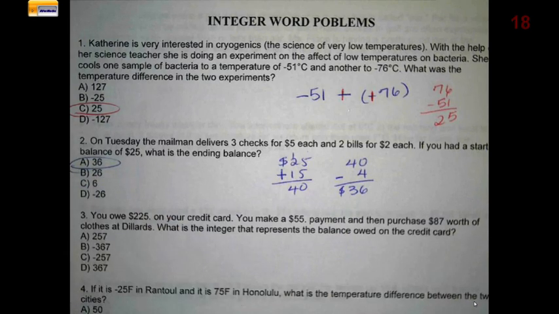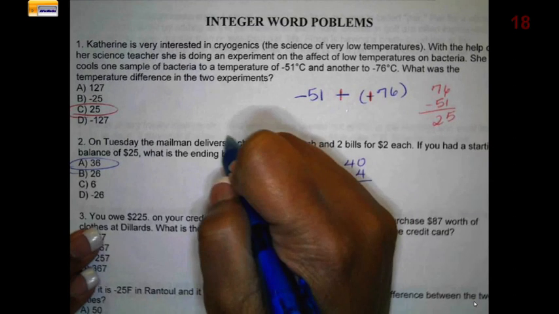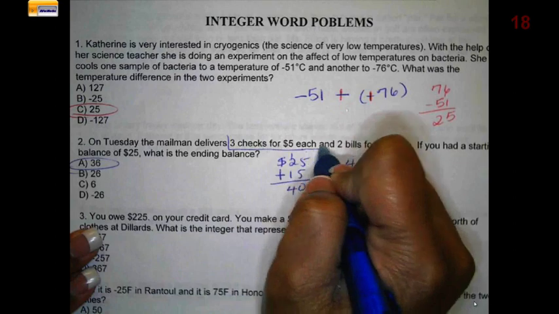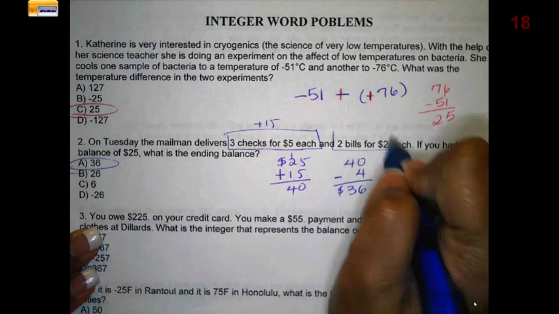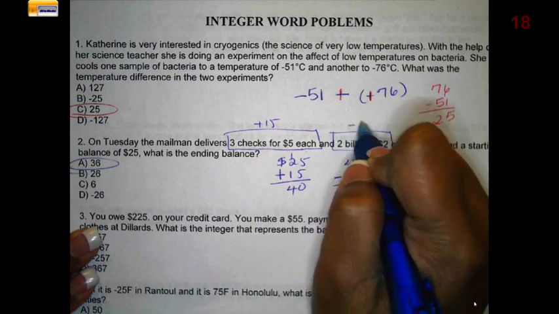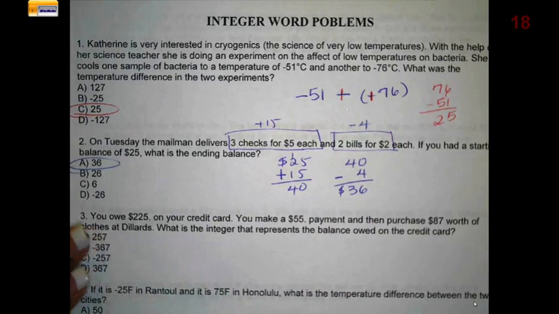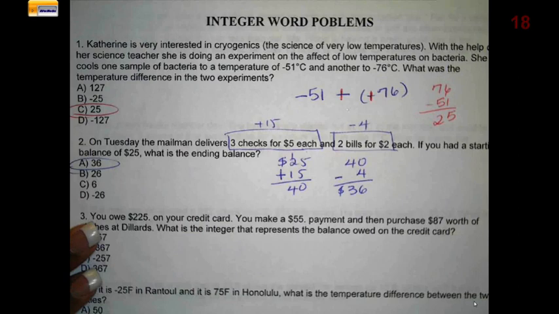Yeah. So if she received 3 checks, that means that she got 3 checks. This is positive. So this is a positive 15. And then 2 bills at $2 is a minus $4. So I end up with 36 as well. Okay? All right, let's look at number 3.